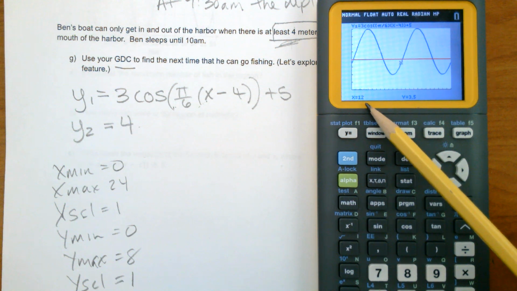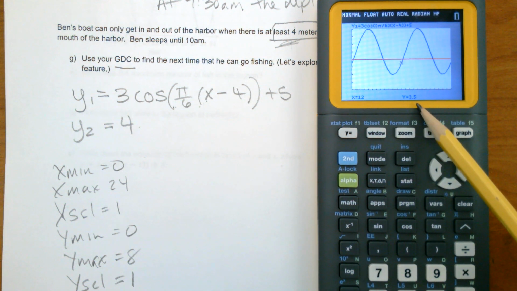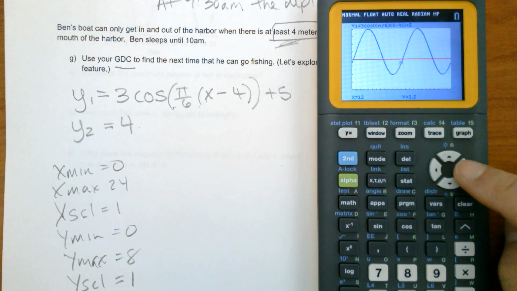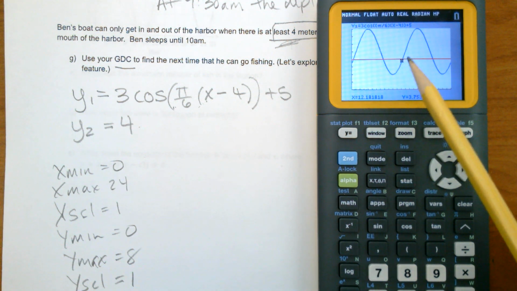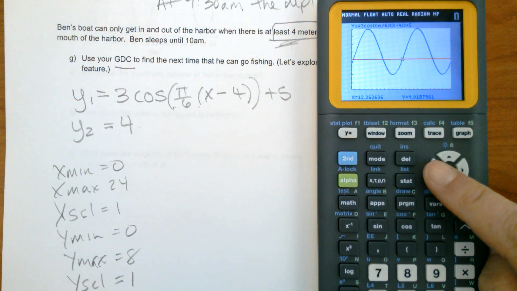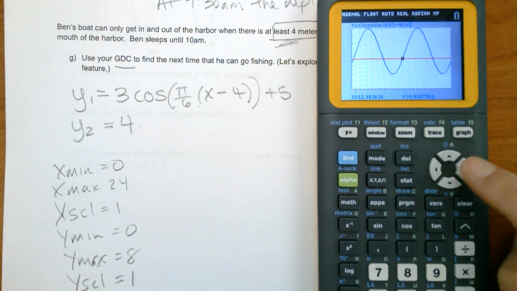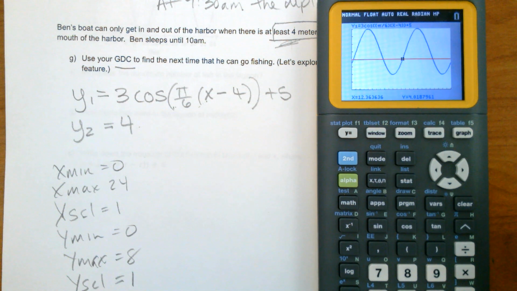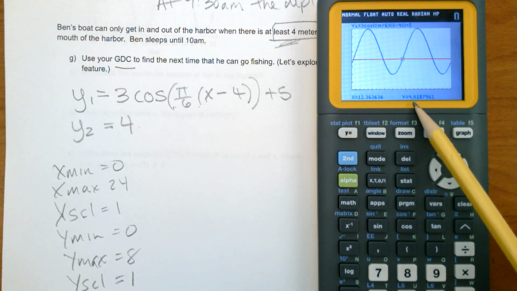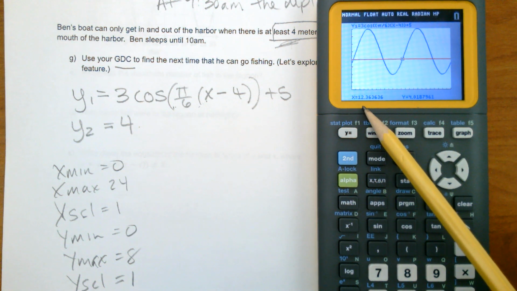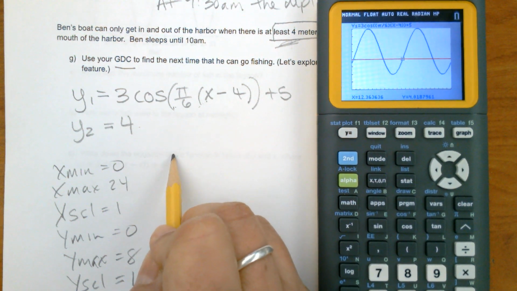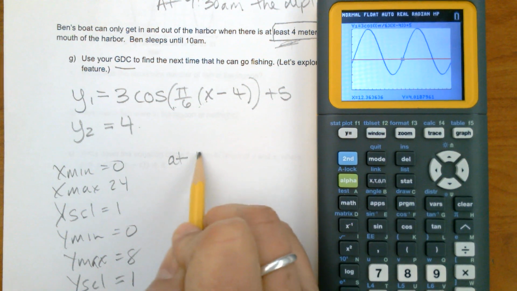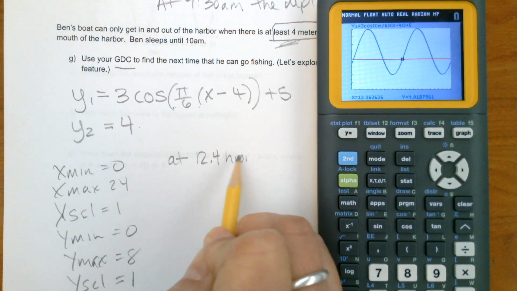11. Now at 12 p.m., the depth is 3.5. Can he go yet? No, he can't go yet. He has to wait till it's 4. So that's where this red line comes in handy. This red line is our y equals 4. So where they cross, that is their equilibrium point. That is their point where they're equal. That is the intersection. So I'm thinking it's probably about, now this is an estimate right here, it's probably about, here it's 4.01. So I'm looking at about 12.4 hours. So just by estimating from the graph, at 12.4 hours, he can go.